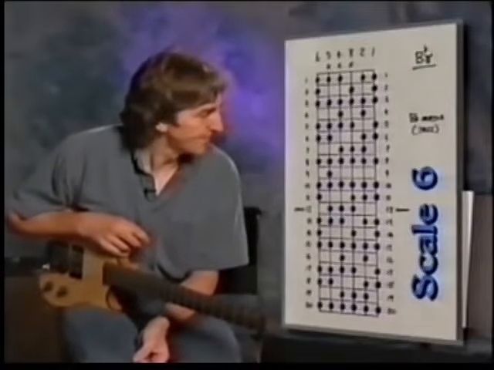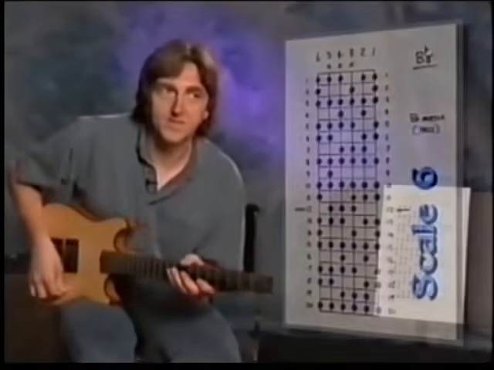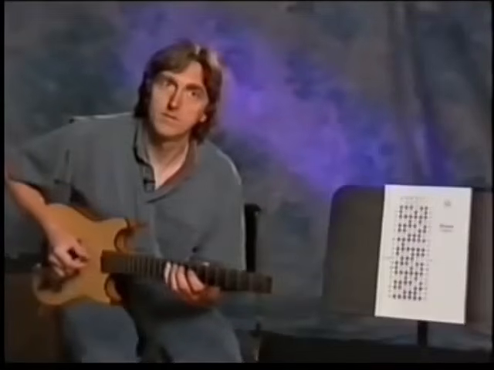These next three scales I just refer to as jazz scales, but I don't use these particular three a lot. I think it's really good to know them, so here they are. This is just like a B flat major scale, but it has the raised fifth in it as well. So essentially that's what that is. Those are the notes in that.